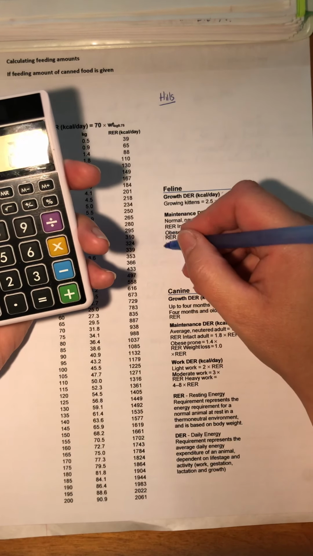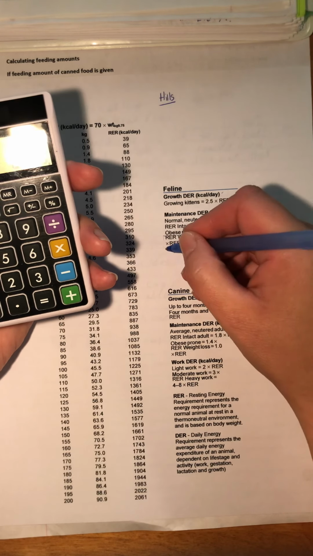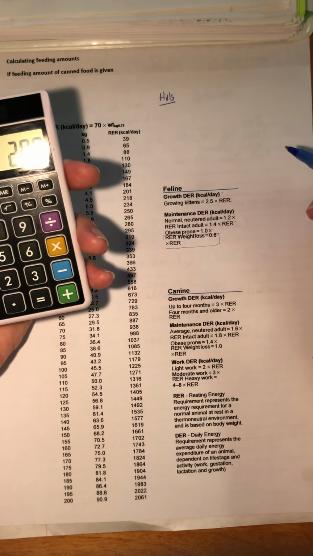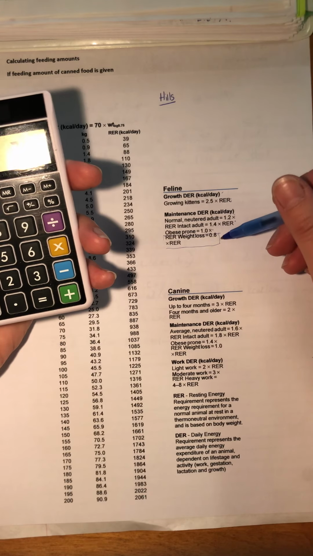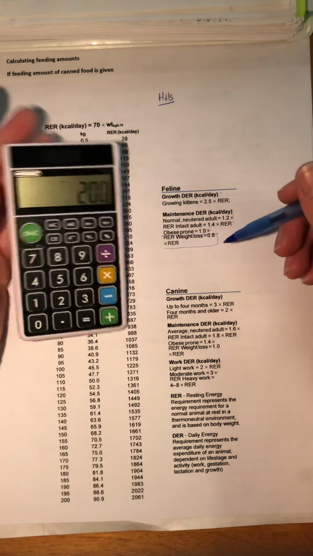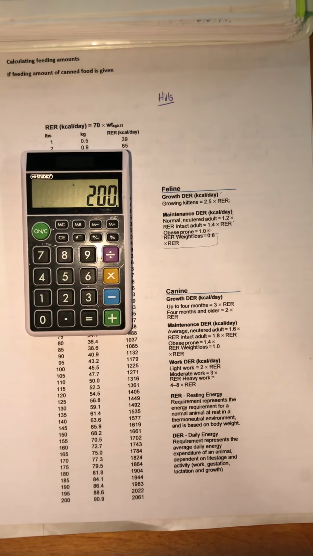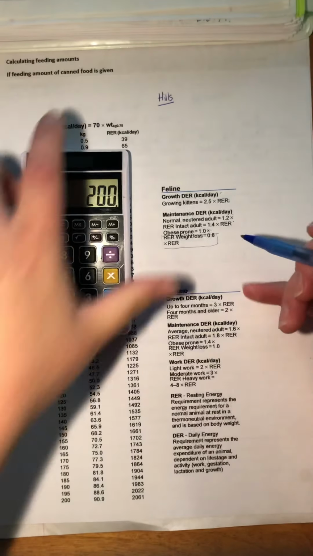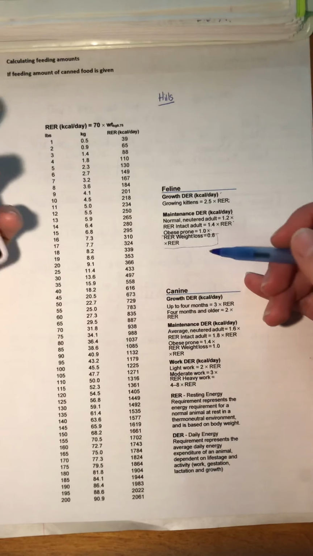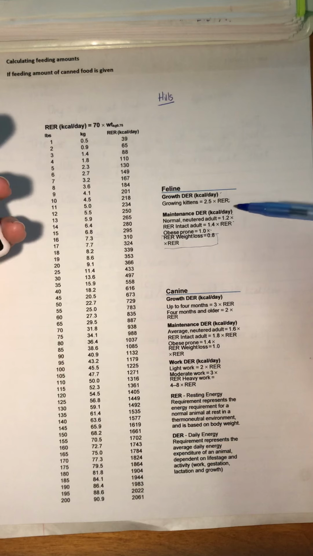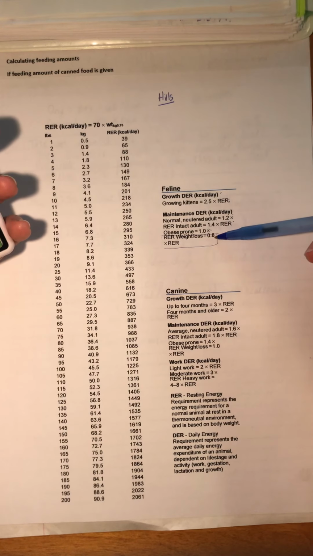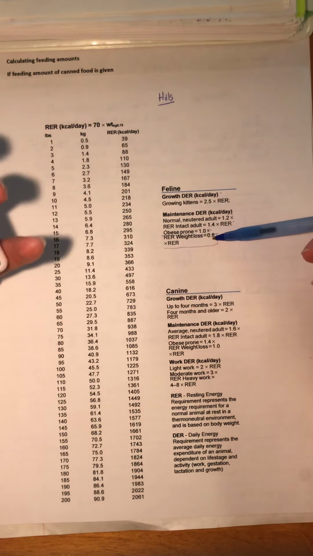I personally do not like using this one, because if they need to be losing weight, they should be in a weight loss program where we're monitoring them really closely, which we'll talk about when we talk about obesity next week. So I don't typically use this 0.8 calculation very often. I will use obese prone, but if I need weight loss, I'm going to be looking for a weight loss diet.